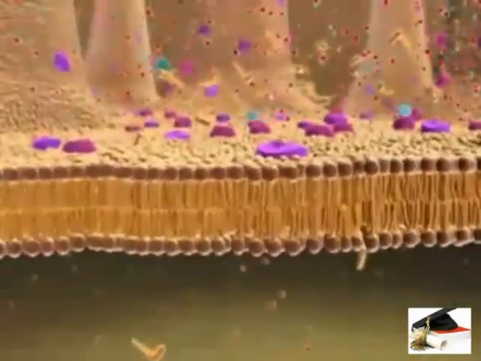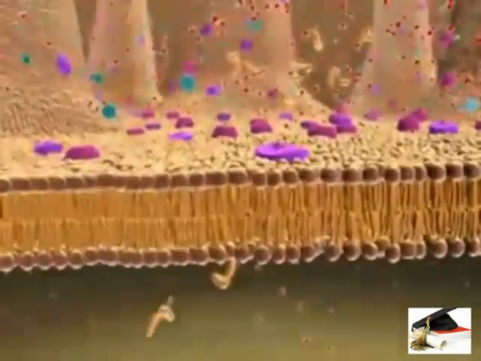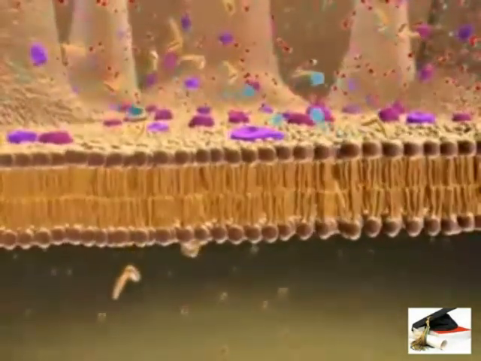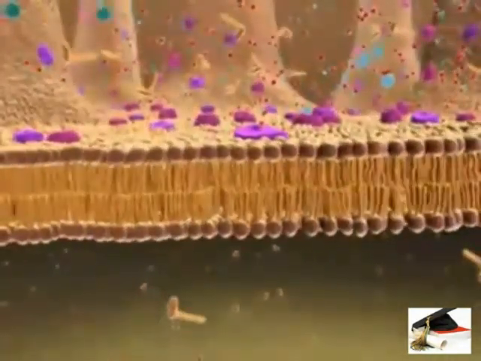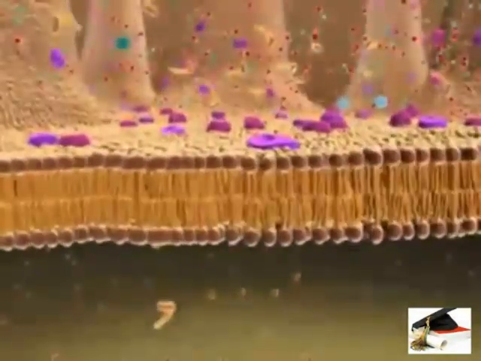However, the cell wall allows both water and sugar molecules to pass through because it has large pores, and it is referred to as being permeable. This property of semi-permeability allows the membrane to select what enters and what leaves the cell.